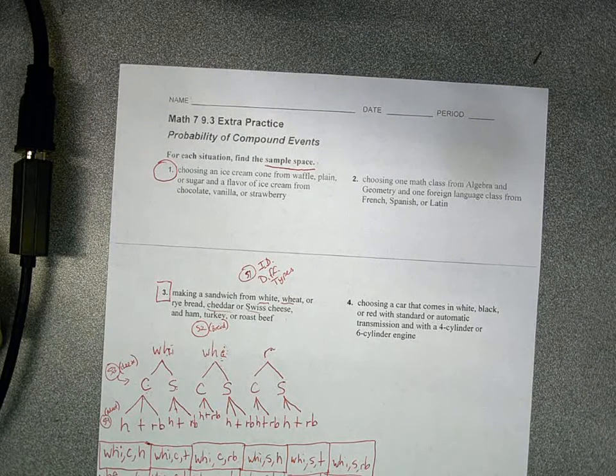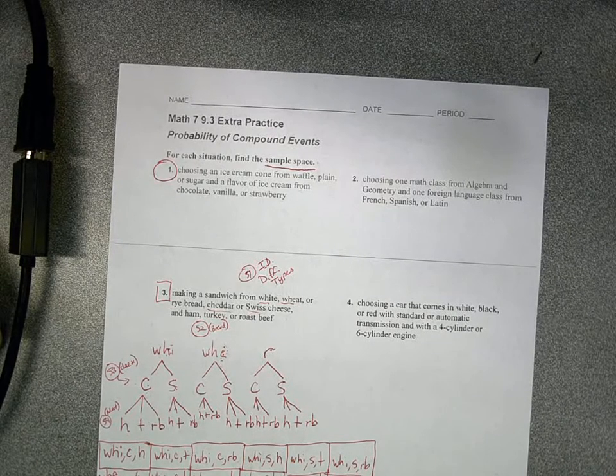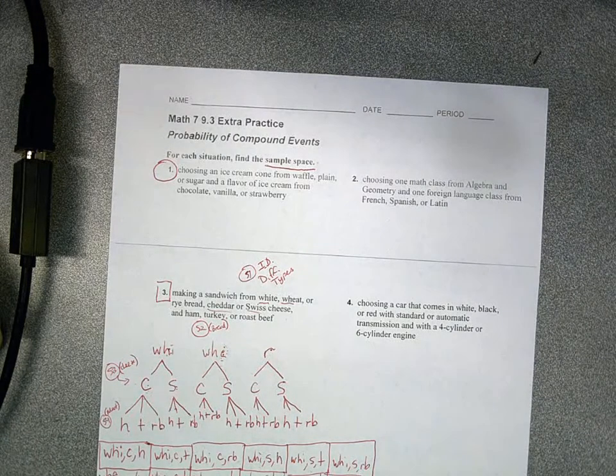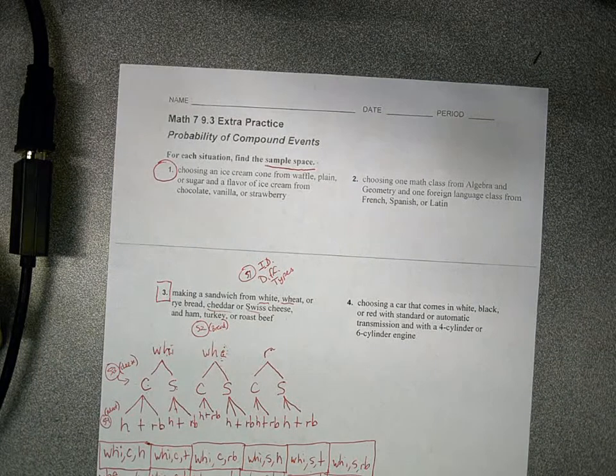Okay, how many of you still need a little more time? Okay, about 15 more seconds then, and then I'll have you guys share. Okay, turn to your partner and share. 30 seconds, go.